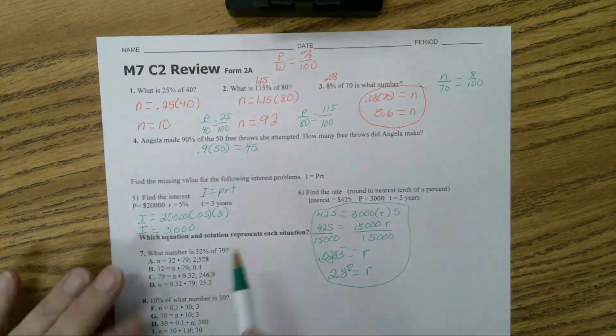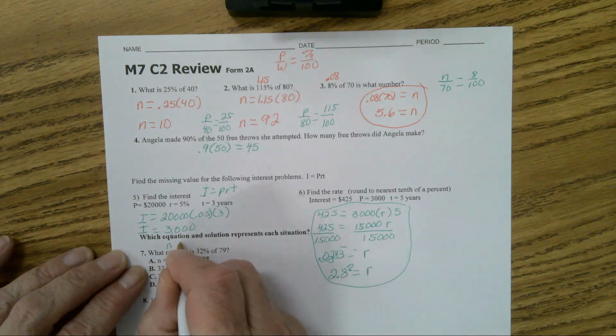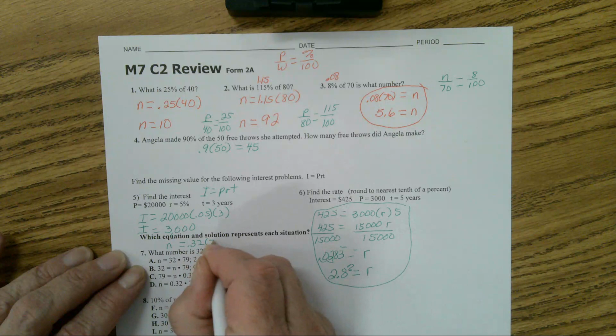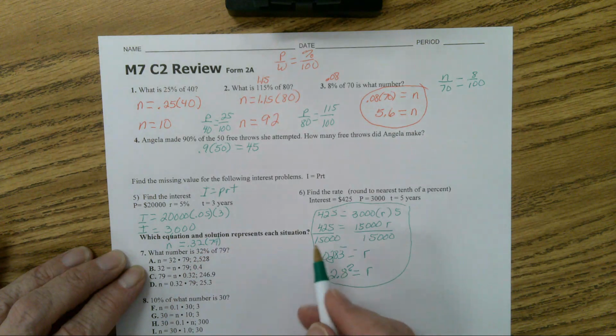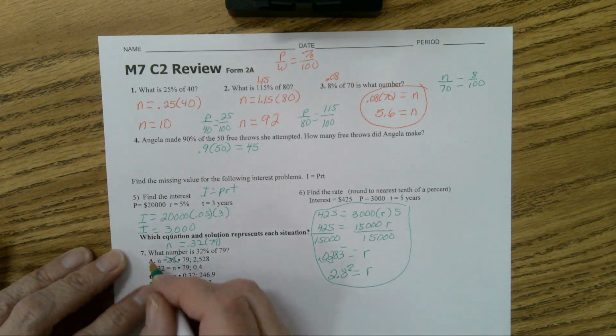Number 7. What number? So that's going to be N equals 0.32 times 79. Do any of them say that? Nope. It's got to have the decimal point. Nope.